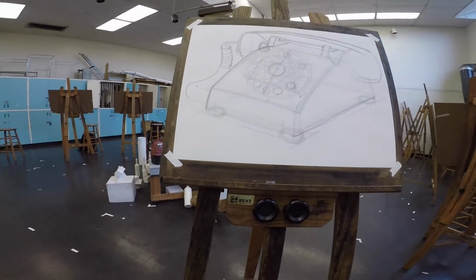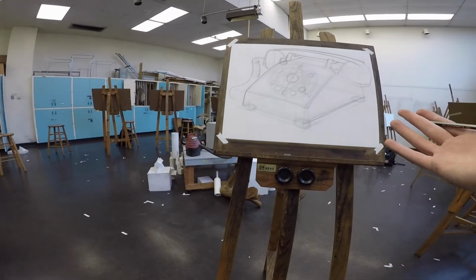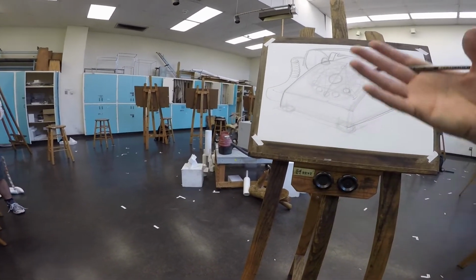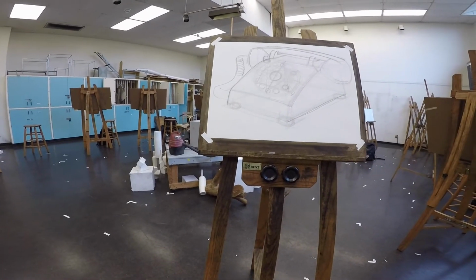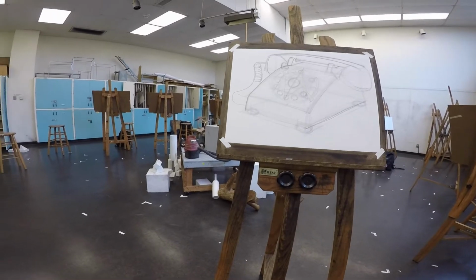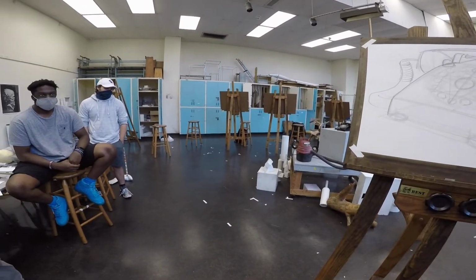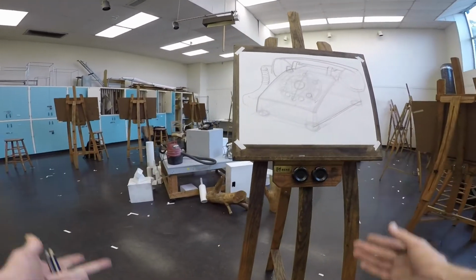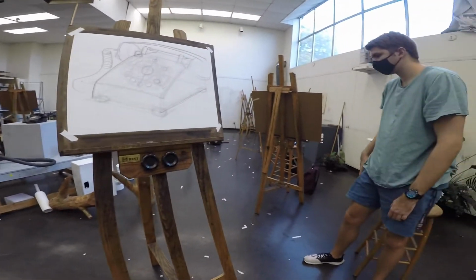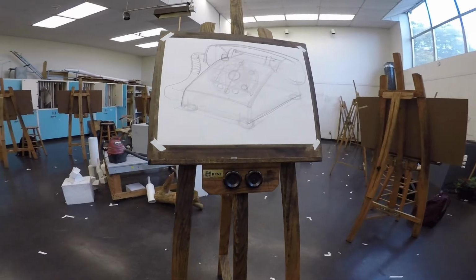Okay, and now we just keep going with this and refining the drawing, getting the details in once I've got the structure in place. Any questions at all? Ready to go at it? Same principles apply to all of those objects. Okay? All right, go to it. I'm going to keep drawing for just a little bit here.